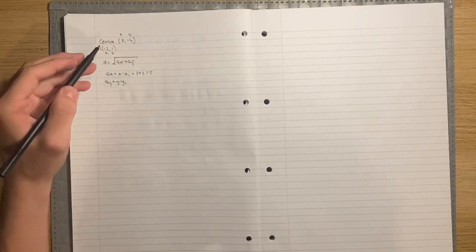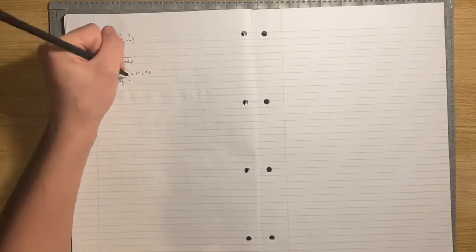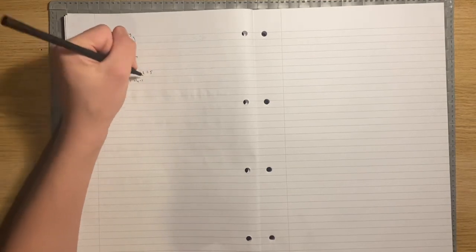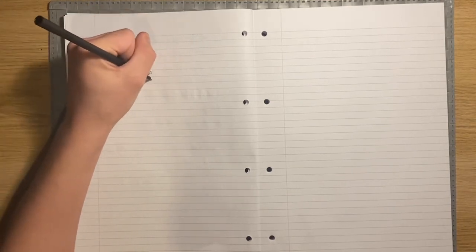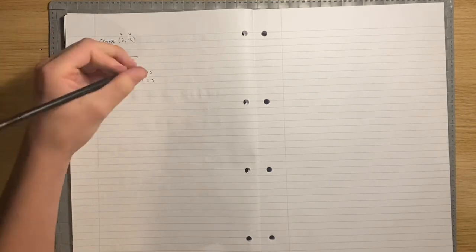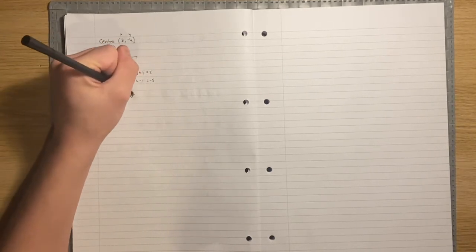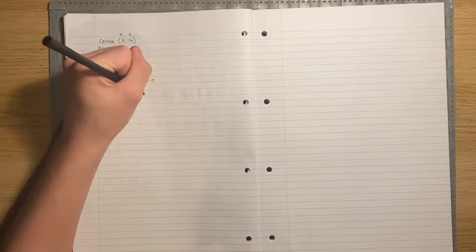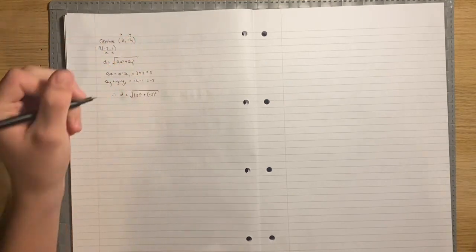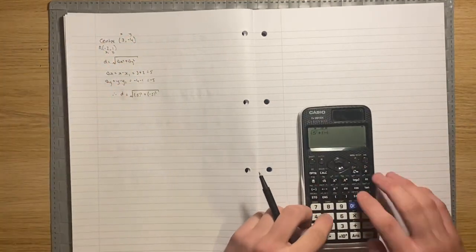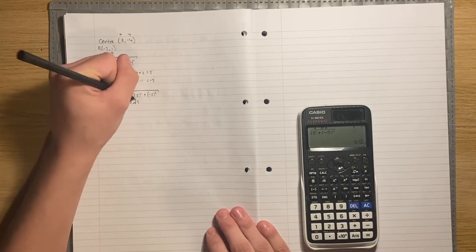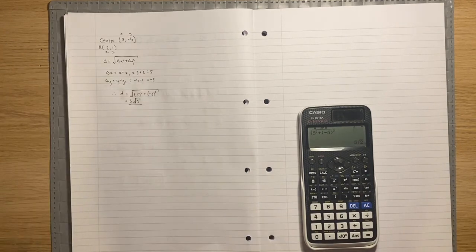Delta y is going to be y, so negative 4 take away y1, take away 1, is going to be equal to negative 5. Therefore, the distance from the center to R is going to be equal to the square root of 5 squared plus negative 5 squared. And if we do this in our calculator, we get 5 root 2. So this is going to be our radius of the circle.